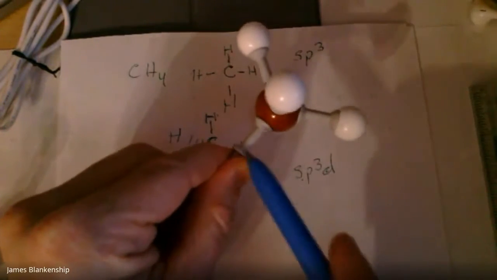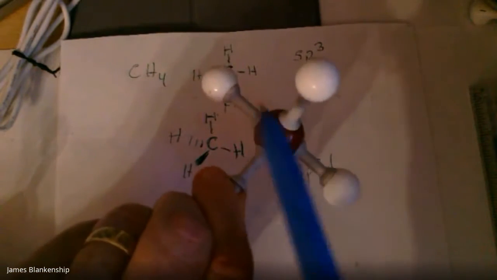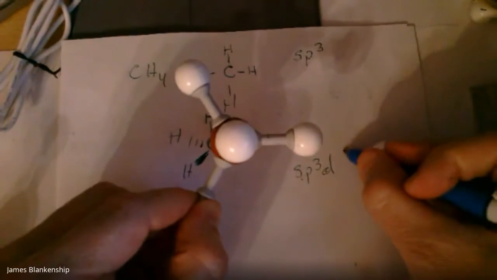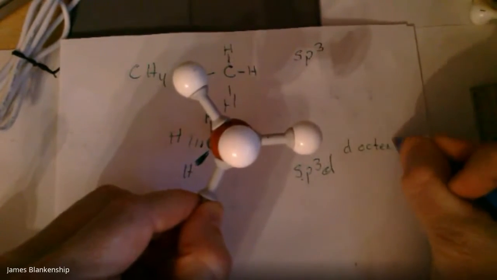We also have sp3d, which would be 1, 2, 3, 4, 5. This would be an sp3d. I'm going to set this down right here. If you notice, it has 1, 2, 3, and then we have an electron going up and an electron going down. So we have 1, 2, 3, 4, 5 areas of electron density. You typically see this with a d-orbital octet expansion.